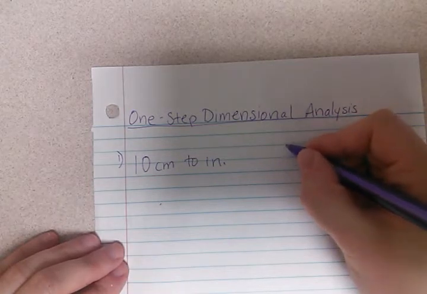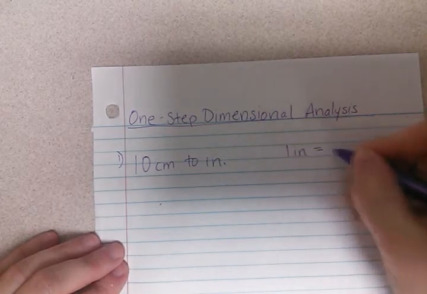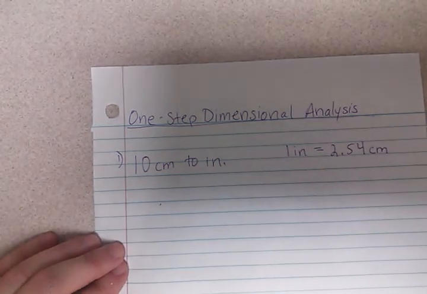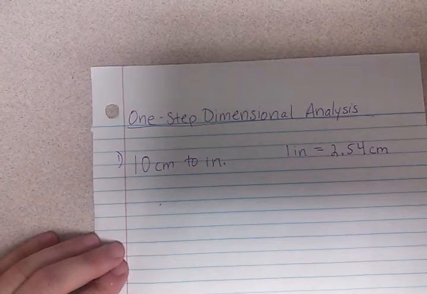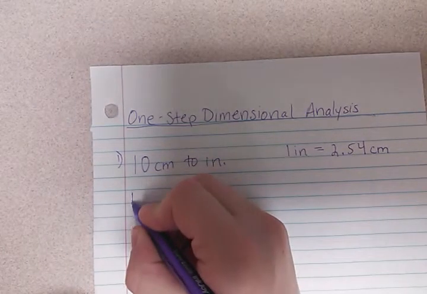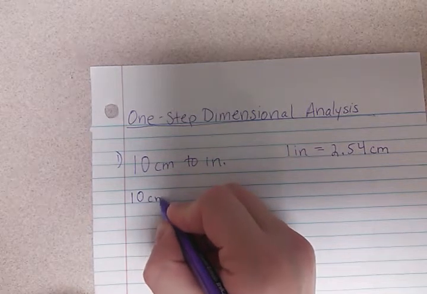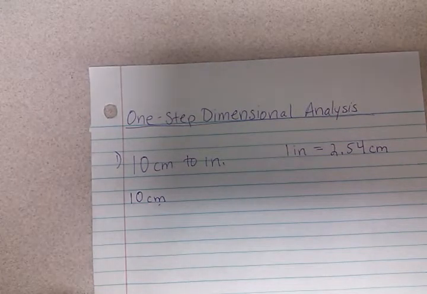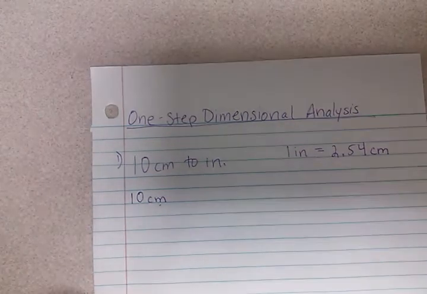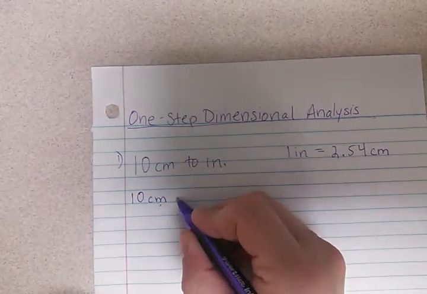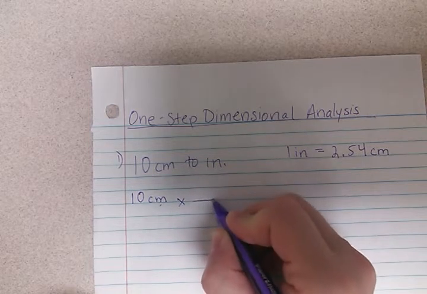So in this case, one inch is equal to 2.54 centimeters. The next thing we want to do is write down what we're converting on the left-hand side of our page. The next thing we want to do is set up as many fractions as we have conversion factors. In this case, we have one conversion factor, so we're going to set up one fraction.